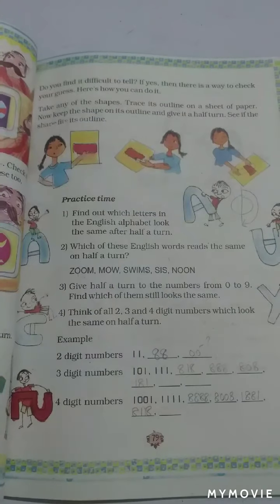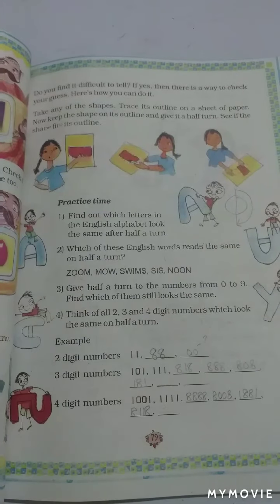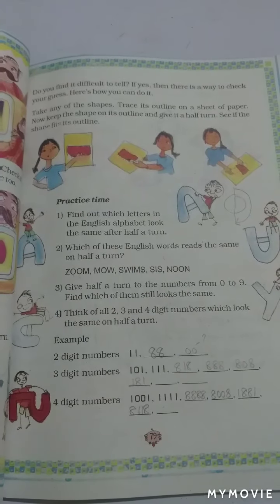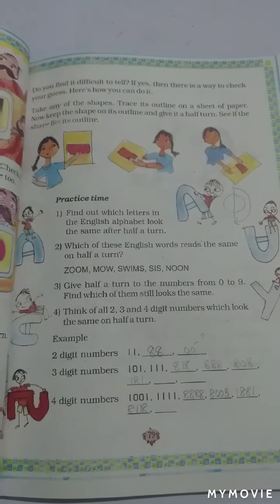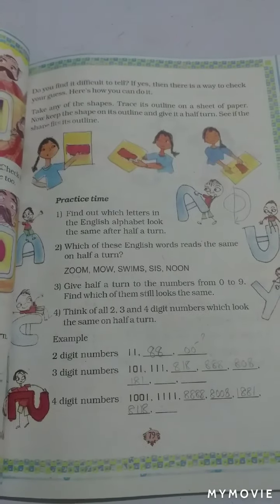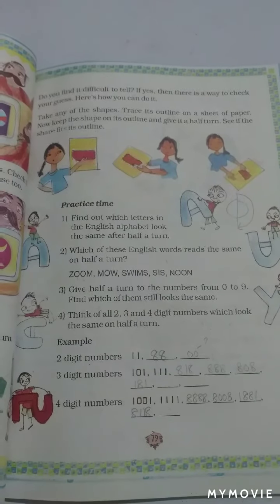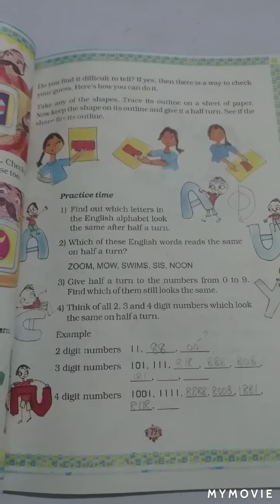Now we come to practice time. Find out which letters in the English alphabet look the same after half a turn. So what you do is take a piece of paper, write down capital A to Z and then turn it half and see which will look the same. So I am going to show it on a piece of paper to you.